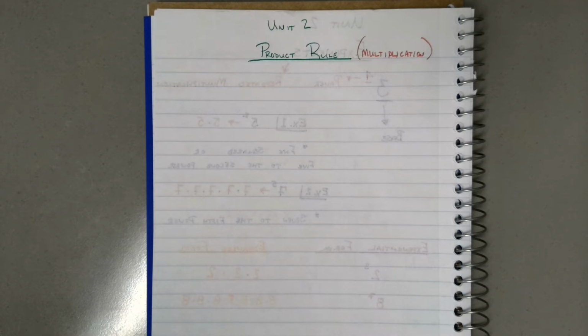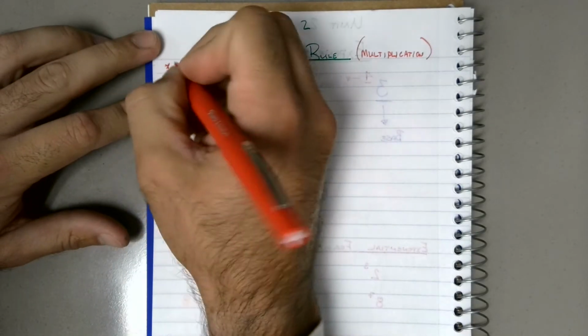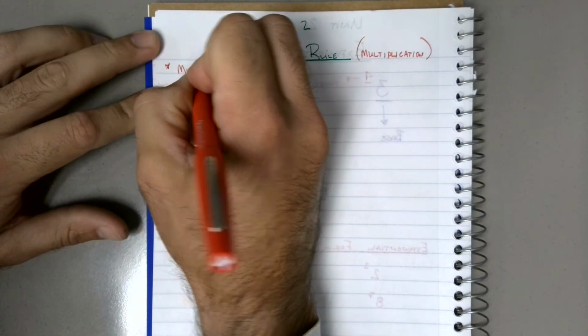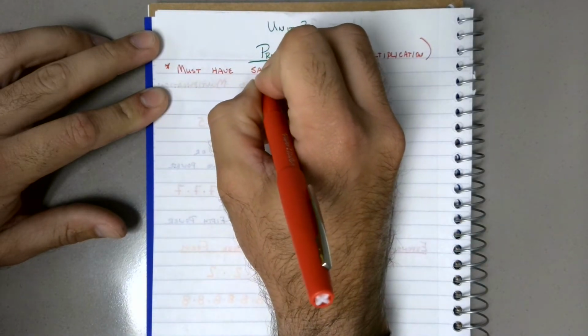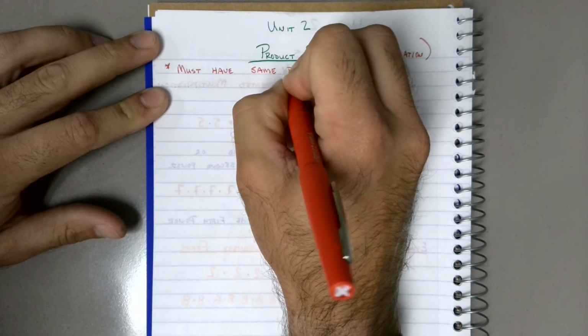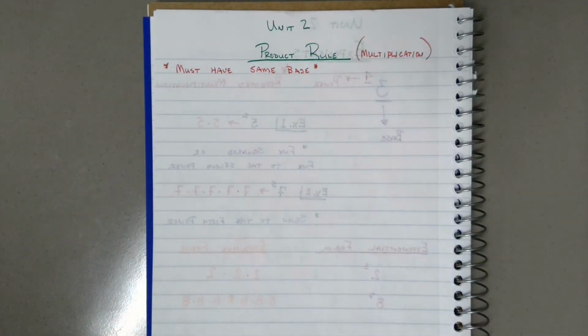Now, when you do the product rule, you have to have the same base for this to work, okay? So just a note to remember, must have same base. All right, so make sure we remember this, okay, for this product rule to work.